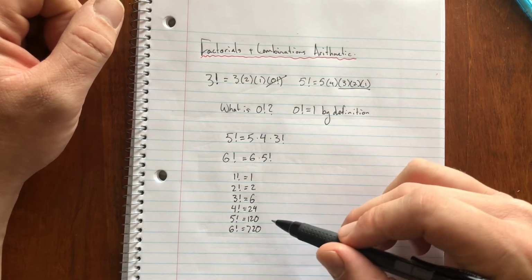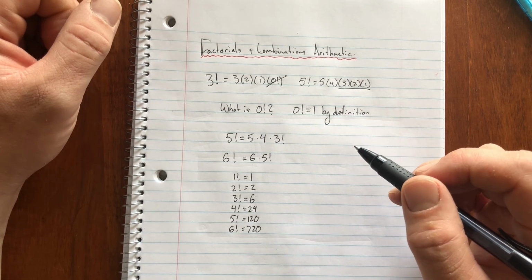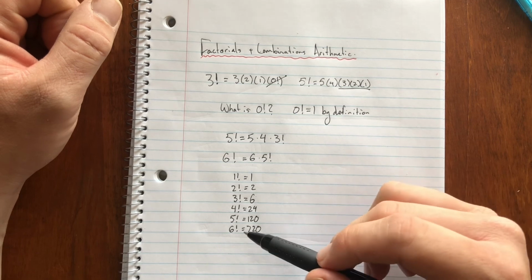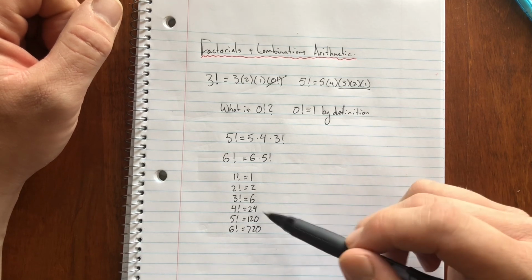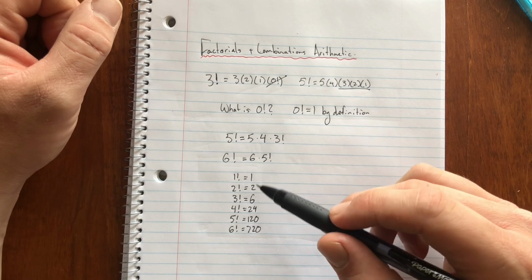You can see that these get pretty large pretty quickly because it's actually growing at a faster rate than an exponential function, because each time you multiply, you're multiplying by a number just slightly higher. So initially, it would seem as though an exponential function would be fast.